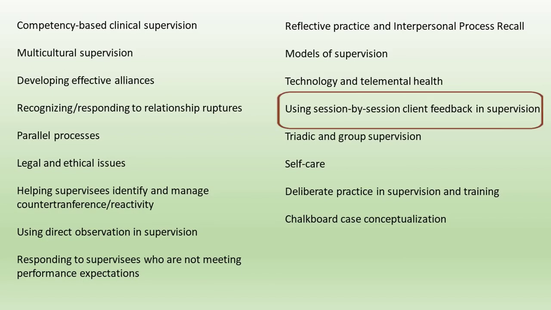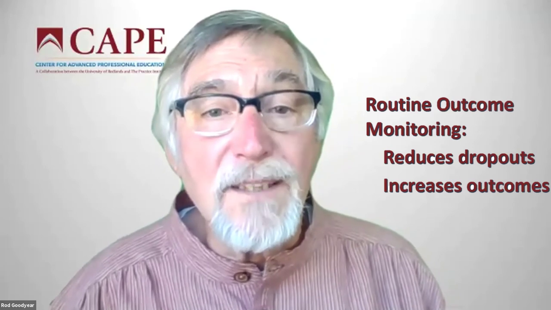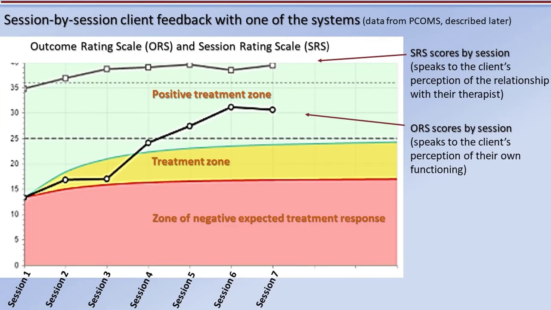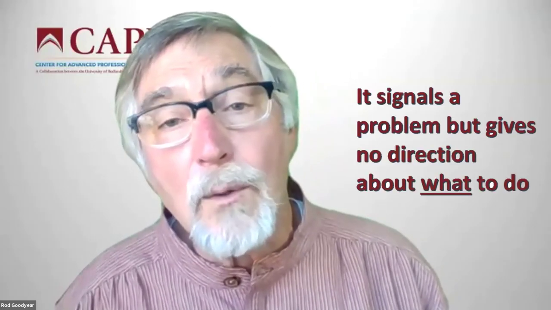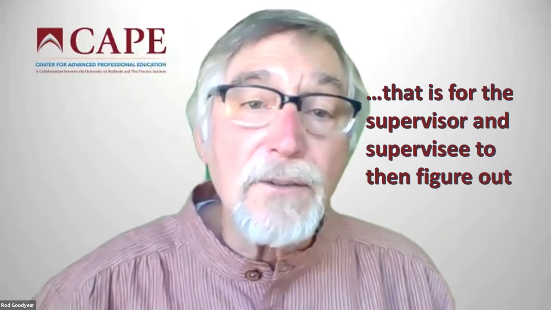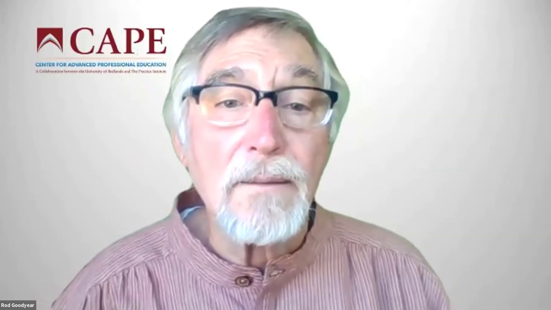We talked too about using client feedback in supervision. And the data strongly suggests that getting client feedback in a session-by-session way by using one of the established measures reduces dropouts and increases outcomes. So it's really important from a treatment perspective. It's also invaluable in supervision in that it helps signal when there's some problem occurring that you and your supervisee might attend to. It is a blunt instrument. It doesn't tell you what's going wrong or what needs attending to, but it is a signal that that's something that the two of you might look into through videotapes and so on to really identify what might be going on. It also speaks to the fact that not all clients are getting better, even though sometimes supervisors and supervisees believe they are.